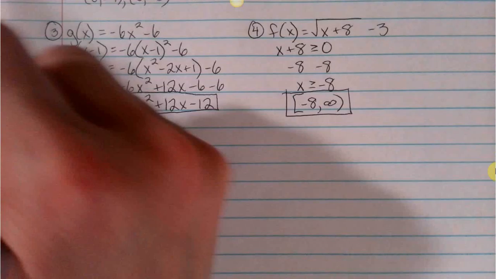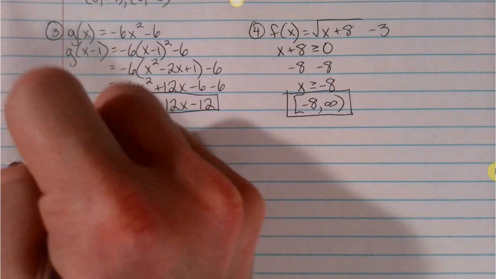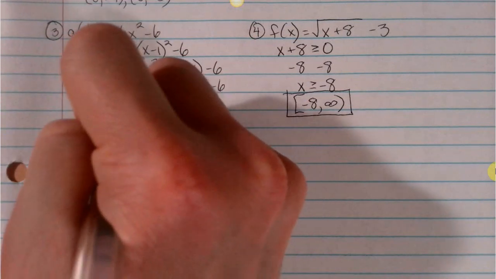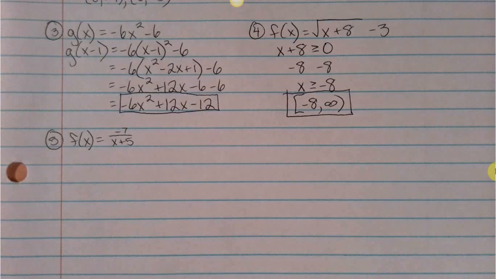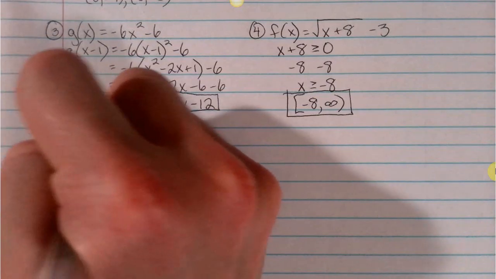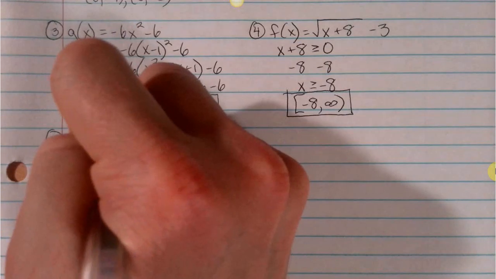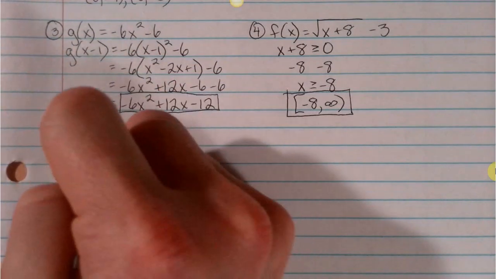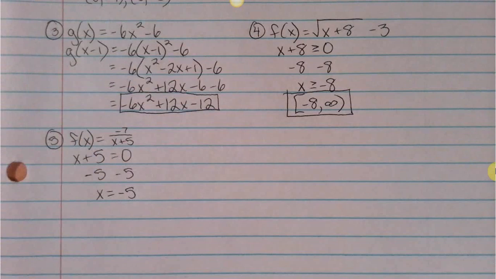Number 5, we're doing the same thing, except now we're given a function with a denominator, negative 7 over x plus 5. And we said the thing that we need to be concerned about with our denominators is they can't be 0. We need to make sure that we're not plugging anything in for x that will give us a 0 in the denominator. So in other words, we need to figure out where that denominator of x plus 5 is equal to 0, which subtracting 5 from both sides tells us that x equals negative 5 is what would make that denominator equal to 0.